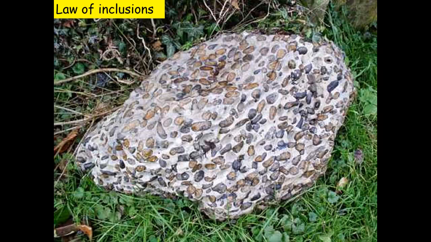One more example. Here's a spectacular example of a conglomerate with these beautiful pebbles of all different colors and sizes. Well, by the law of inclusions, all of these pebbles here must predate, or be older than, the sedimentary rock, in this case the conglomerate that includes them.